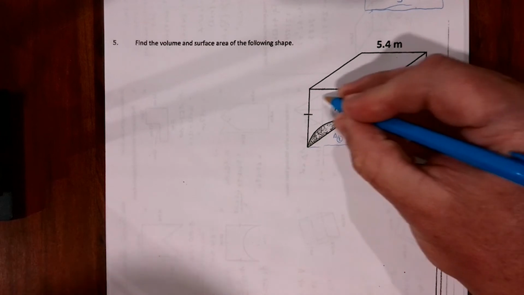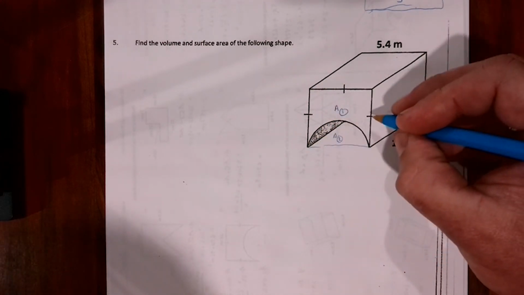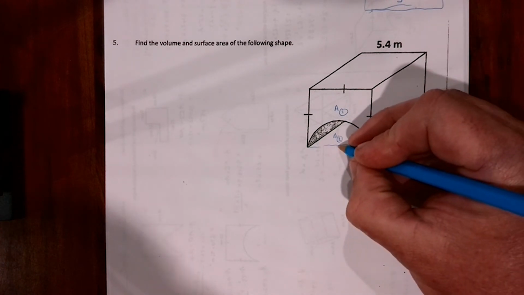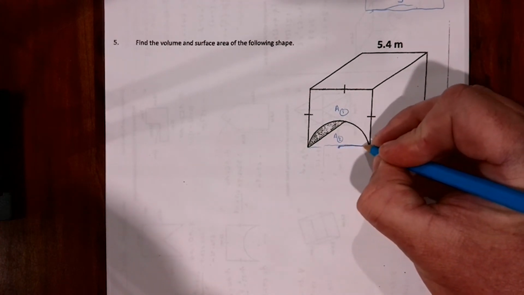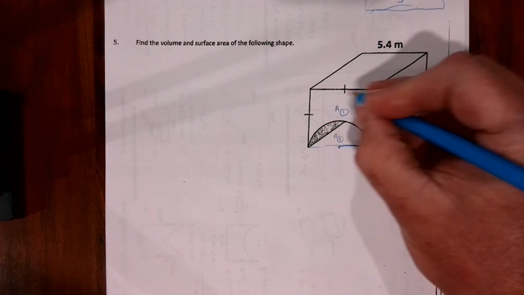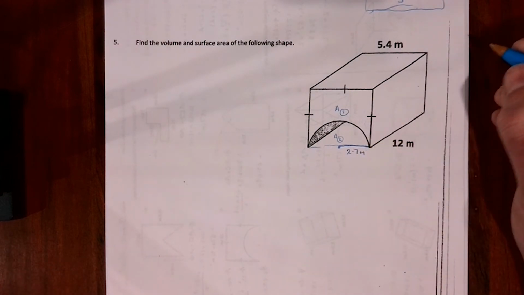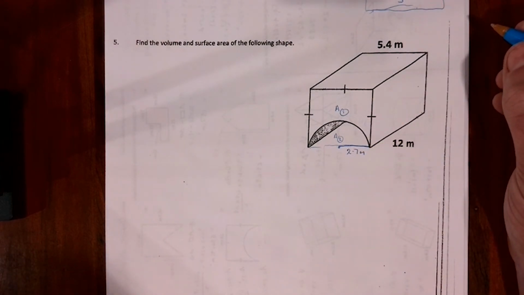And at this stage it's just a two-dimensional shape. I'm only interested in this section here. I'm ignoring that it's 3D. I don't know the radius, I'll just quickly work that out. If this shape has an overall diameter of 5.4, that would make the radius 2.7 meters. So we'll use that as our starting point.